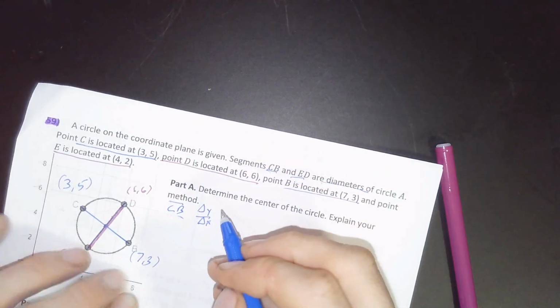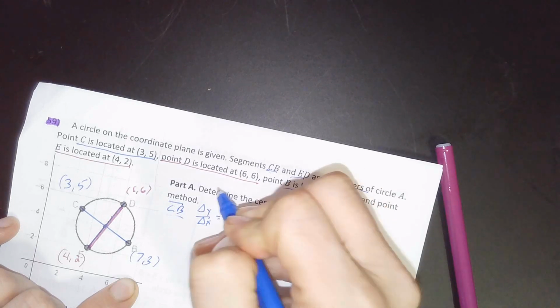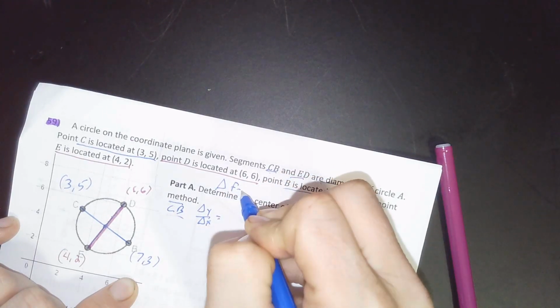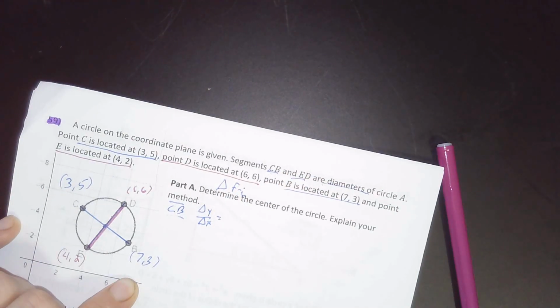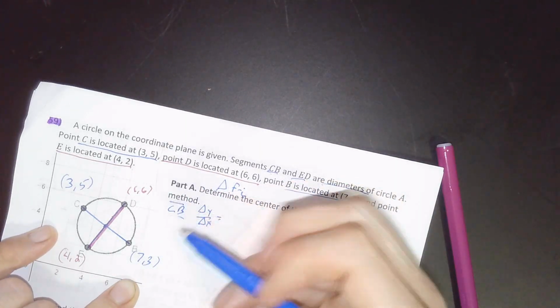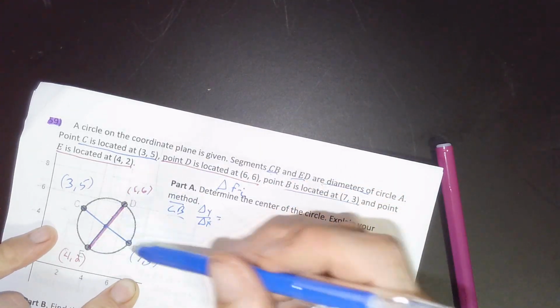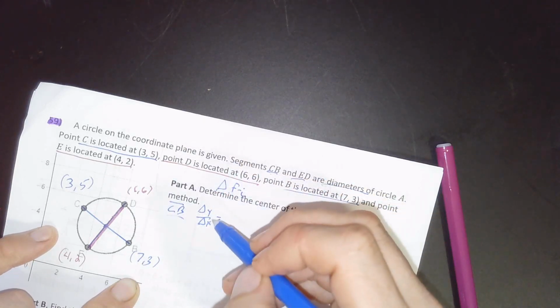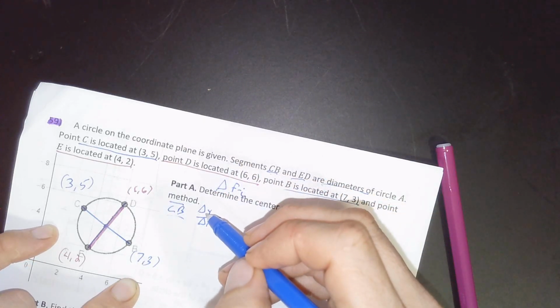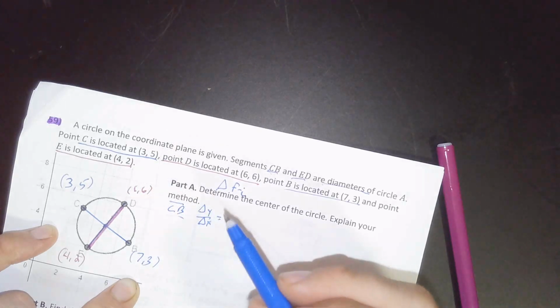That's your initial, so it's going to be your final. Remember, your change is final minus initial. Anyway, this is just an easier way that I find to figure out your length instead of marking this up with a bunch of triangles. Find the slope, and then with the slope, you can also use the Pythagorean theorem.